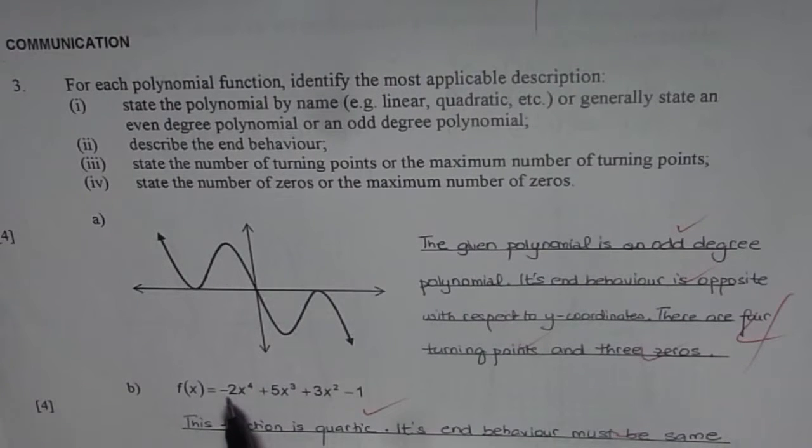So what is the end behavior? End behavior should be that this will end up here in quadrant 4. Where will it begin? It should begin in quadrant 3. Since it is even degree polynomial, both will face the same sides. So you can write down the end behavior, and that should be when x approaches negative infinity, y approaches negative infinity. When x approaches positive infinity, y approaches positive infinity. So we have already given the name, which is quartic.